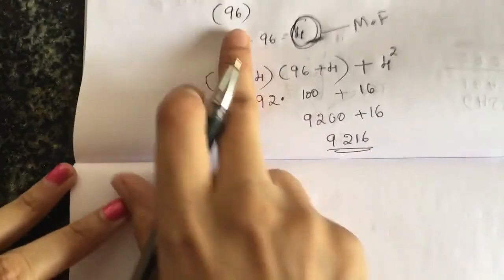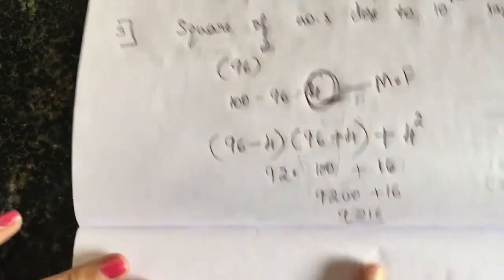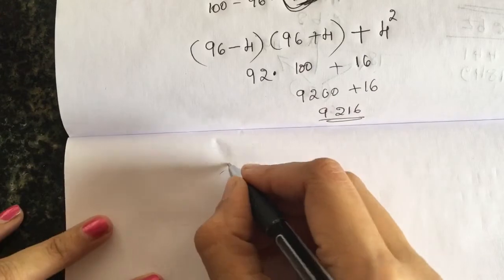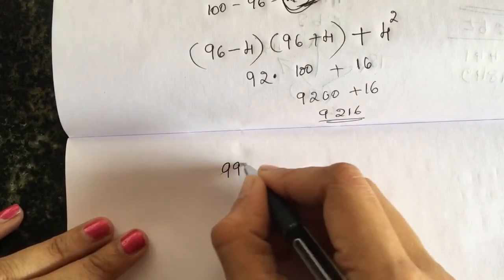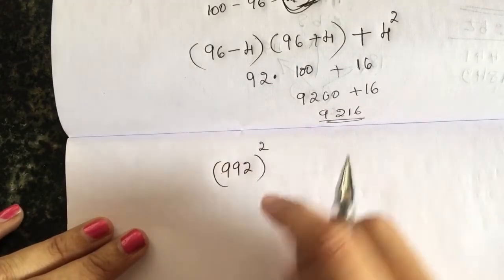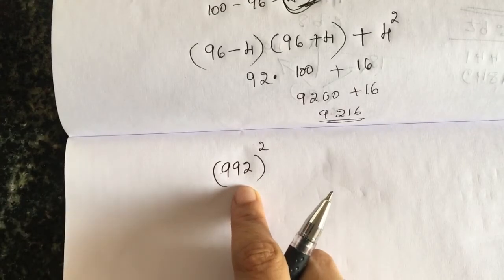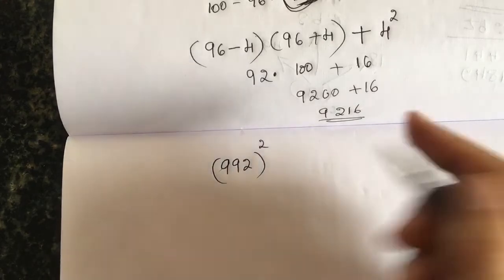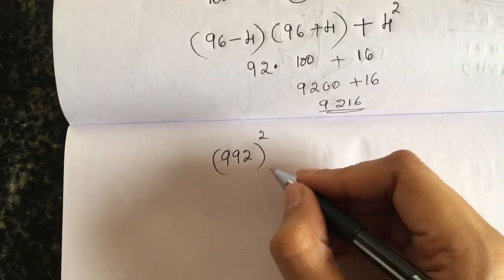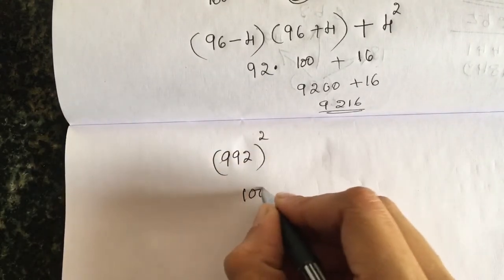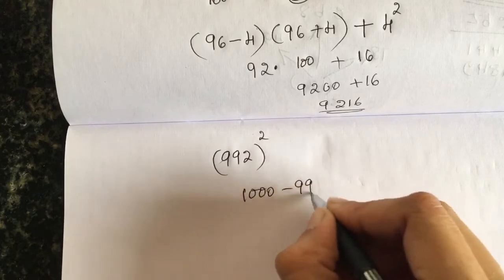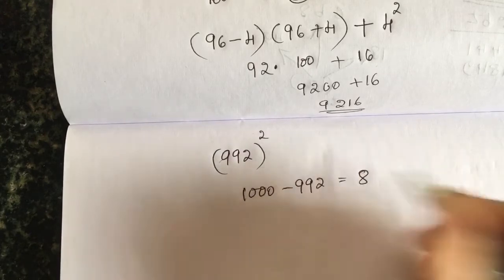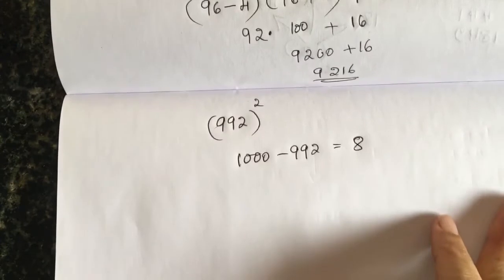So this is quite easy since it's a 2-digit number. Suppose you have a 3-digit number, say 992 whole square. So the first time I'm taking a 3-digit number just because it's near to 1000. So here 1000 minus 992 is a single digit number. So it's quite easy.